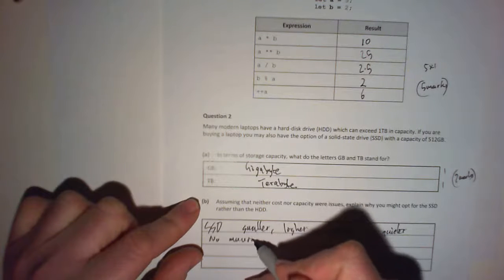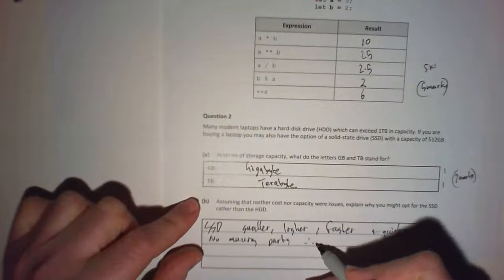What else can we say? No moving parts, therefore less heat produced and less energy used. Safe from magnetic fields was probably the main one. Okay, they're the main ones. I can't really think of anything else. I'm sure you could. 3 marks.